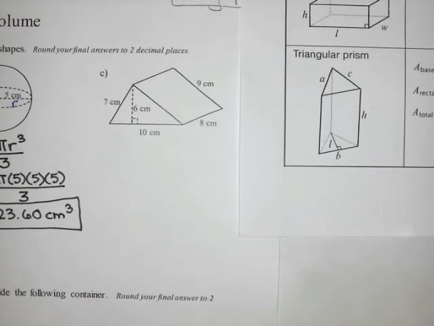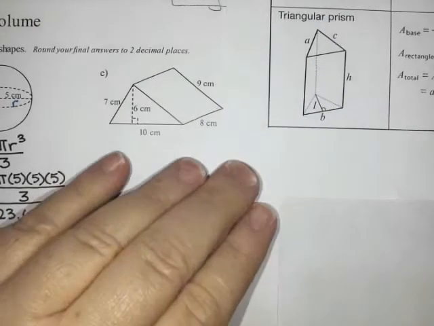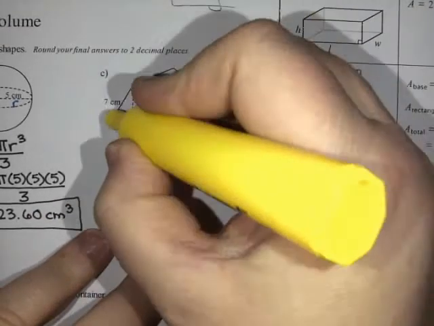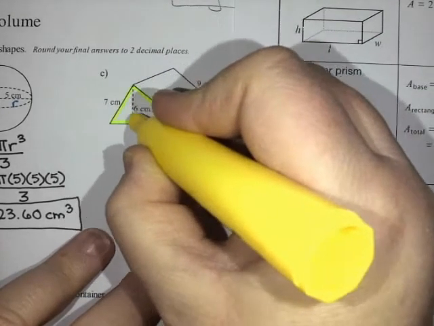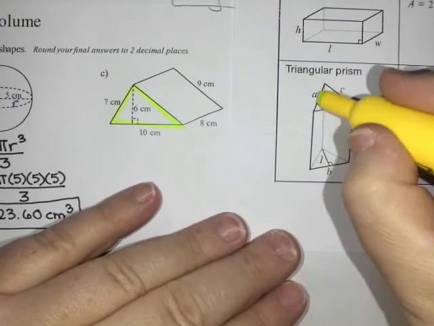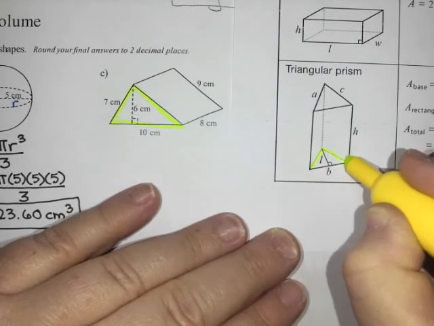So what I like to do is look for the triangle. So I'm going to focus first on trying to find the triangle that's in the formula sheet and the triangle that's in my picture. So the triangle in my picture is there, and the triangle in my formula sheet, there is one up here, but the one that's labeled is down here on the bottom.